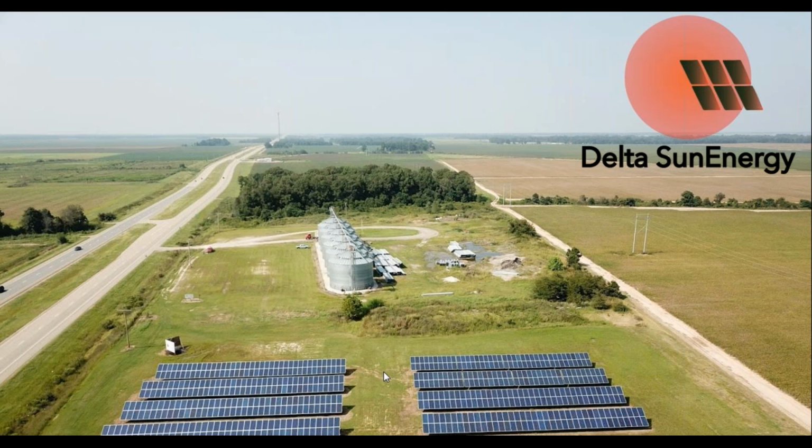So, is it something for every farm? I would say probably 99% of the farms. It depends on your state and your state laws. Arkansas has favorable solar laws currently. Some other states do not have as favorable solar laws. But I would encourage people to go out and research to see, is it favorable in your state or not?